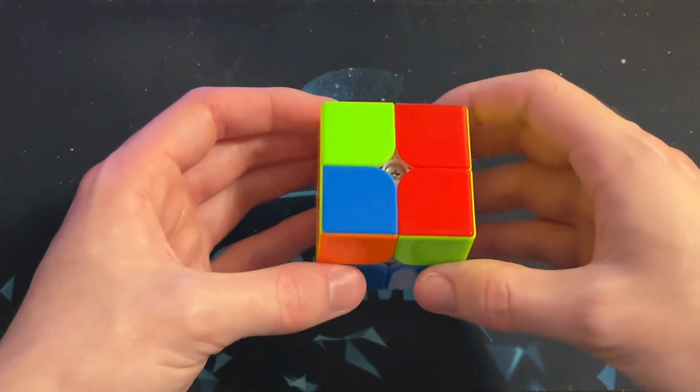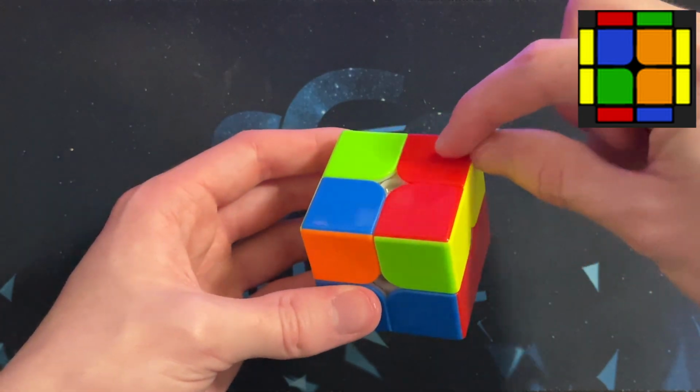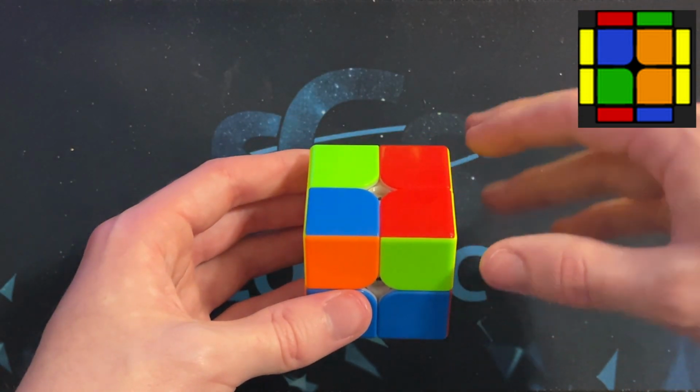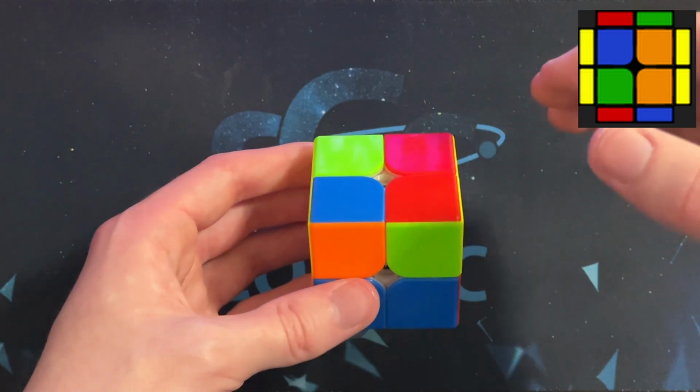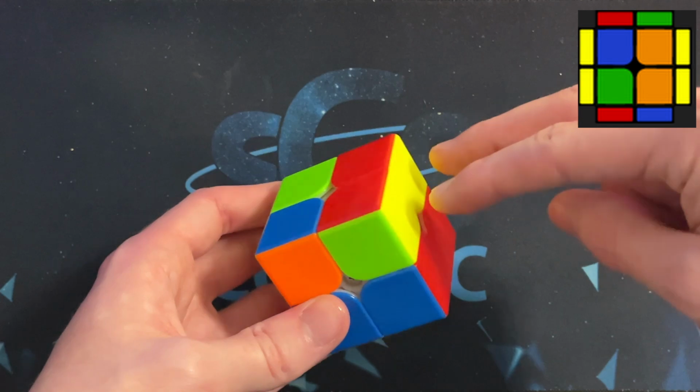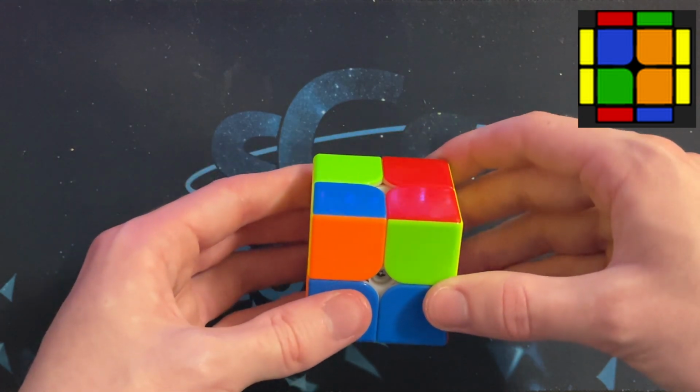And our final H case is where we have this parallel block and two opposites here. We're going to do this algorithm by holding this block on the right, and for AUF recognition, this is just going to move right here. Here's our algorithm.